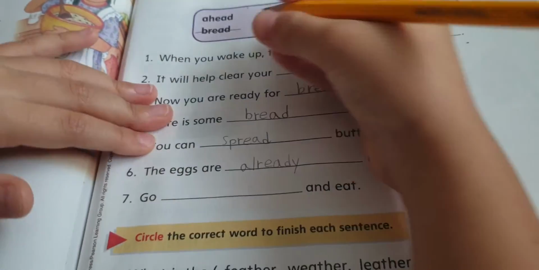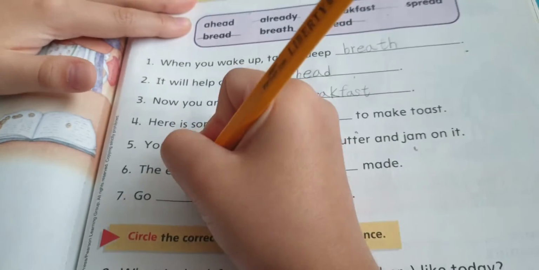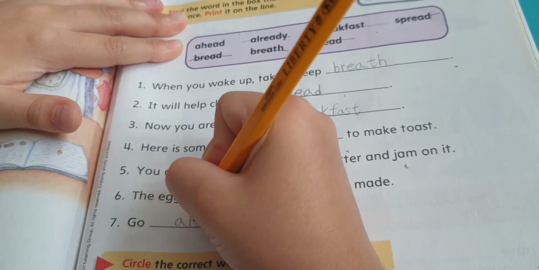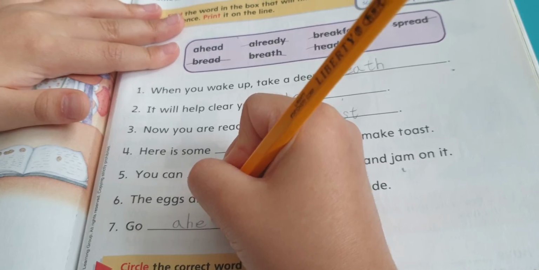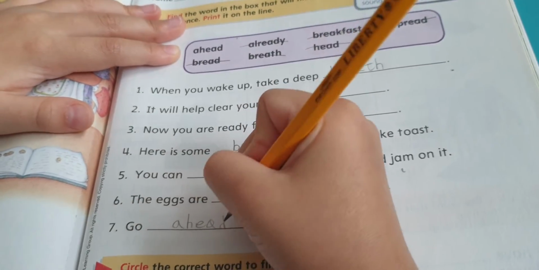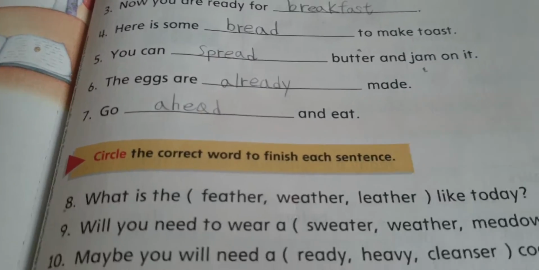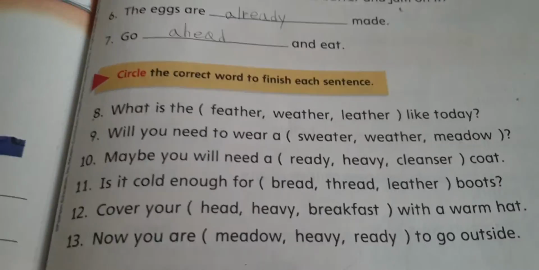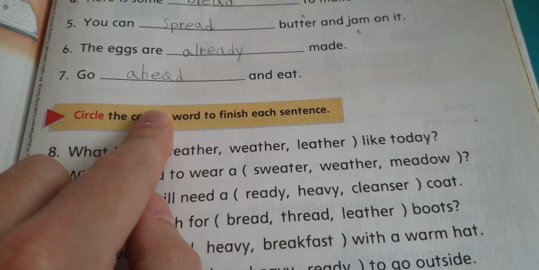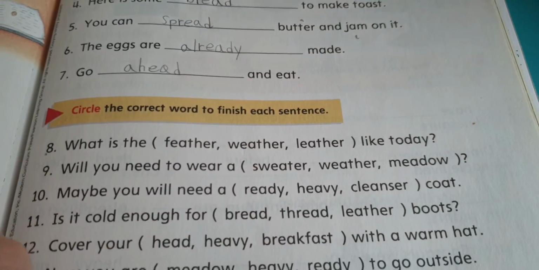You crack them open. So number 7, it must be ahead. But we need to double check. I run ahead. It doesn't say that. It says go ahead and eat. So the last part, the final part, we're almost finished. Circle the correct word to finish each sentence.